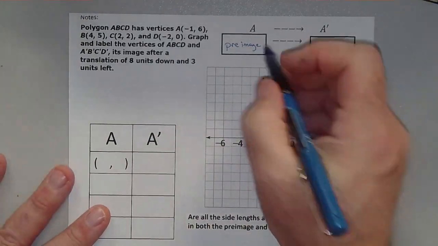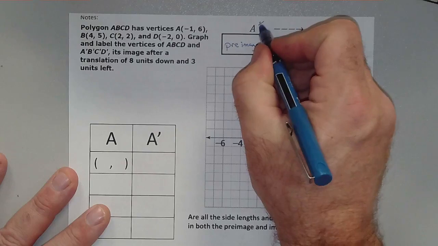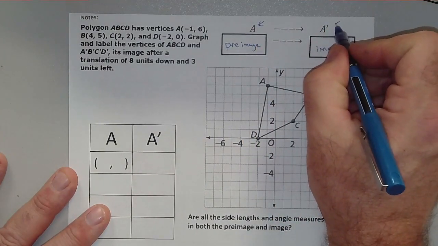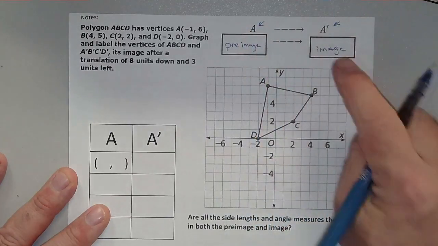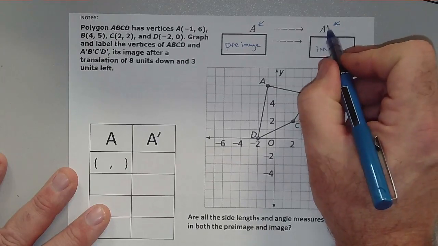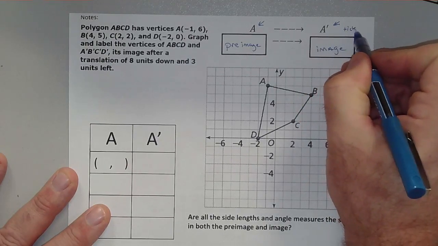And what you'll notice is in the pre-image, our points are labeled with a single letter. In the pre-image, single letter. In the image, we get the same point name, but we add this little tick mark. I'm saying tick mark.